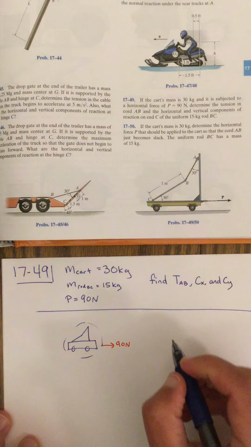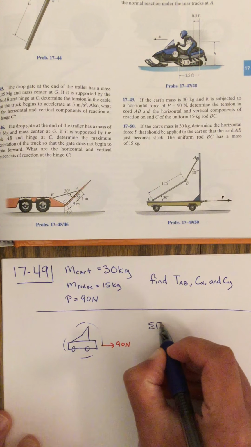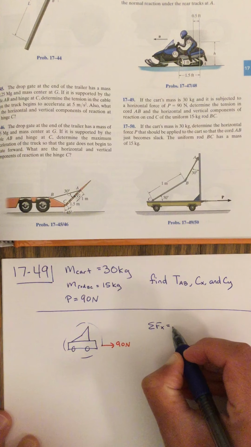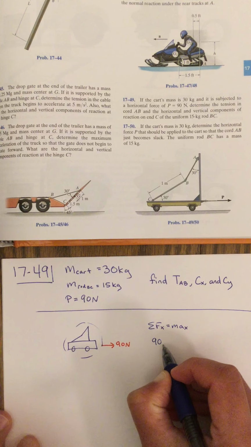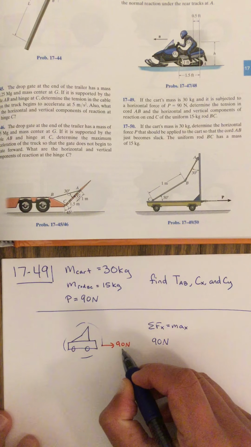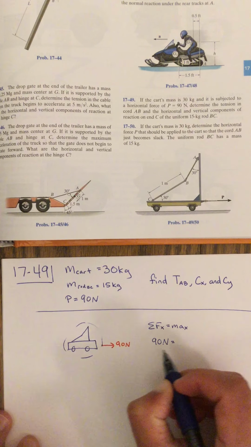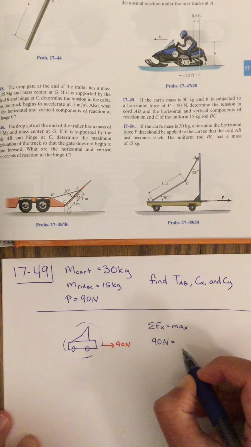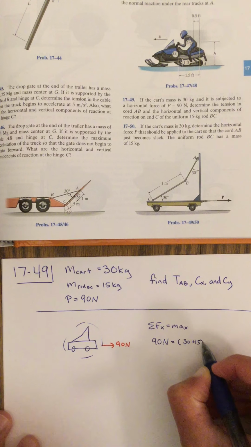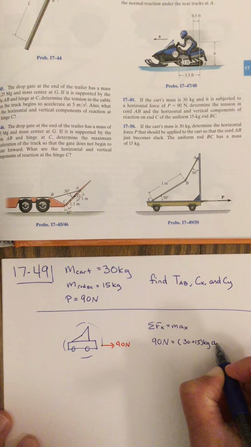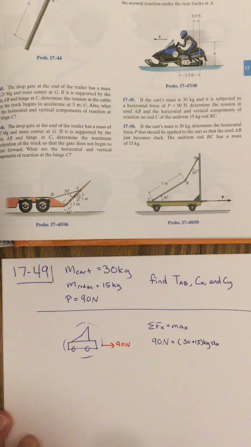But if I just look in the horizontal direction, I can say the sum of the forces in the x direction is equal to the mass times the acceleration in the x direction. The only force I have acting in the x direction is the 90 Newton force, and the mass would be the mass of the cart plus the mass of the rod, so that is 30 plus 15 kilograms, multiplied by the acceleration.